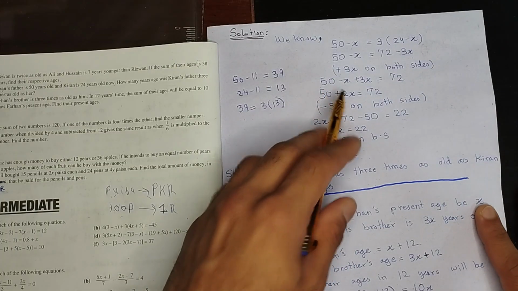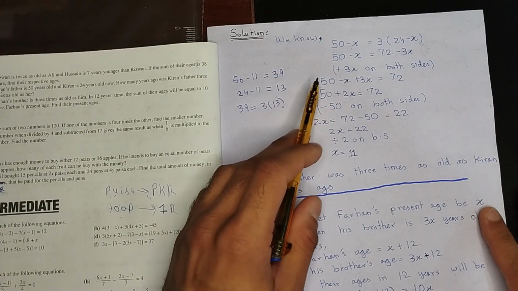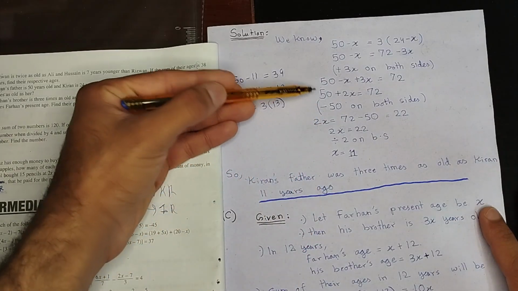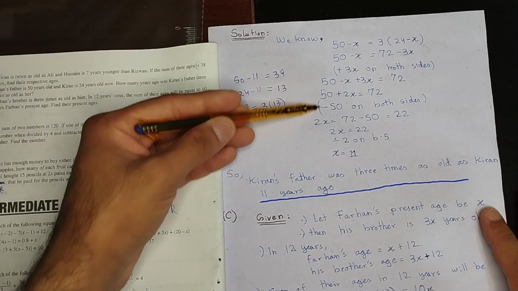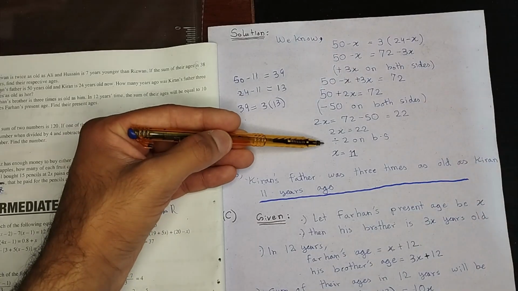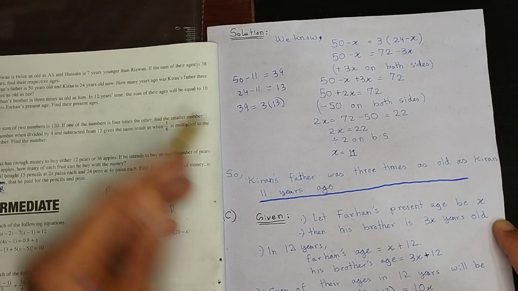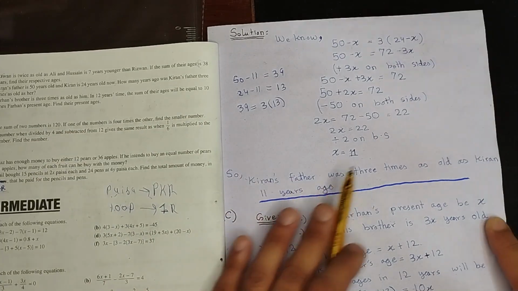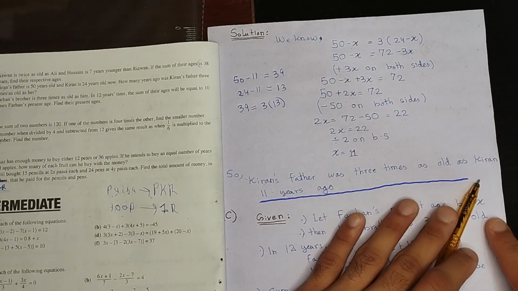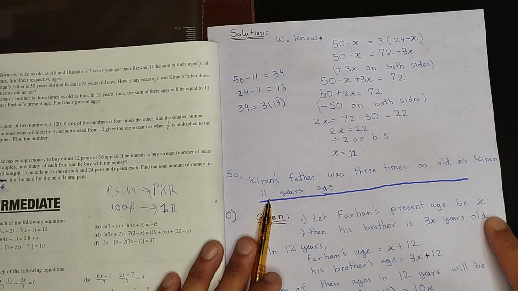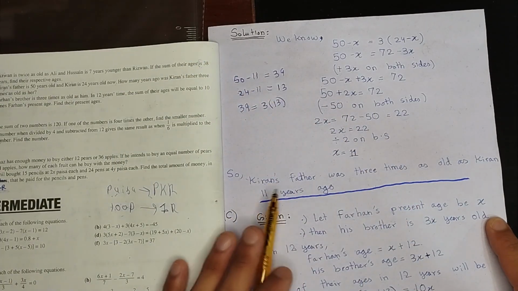That's what we did here. Proceeding just how you normally solve linear equations, we proceeded with that. And once we get the value of x, we will know how many years ago Kiran's father was 3 times as old as Kiran, which is basically 11 years ago.